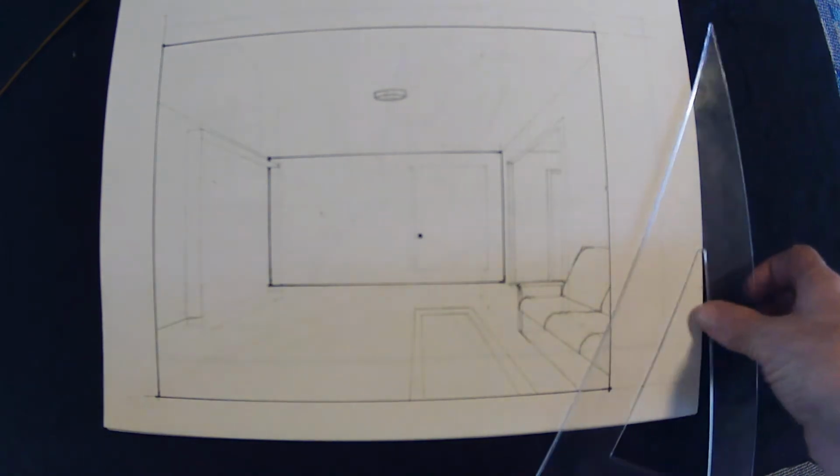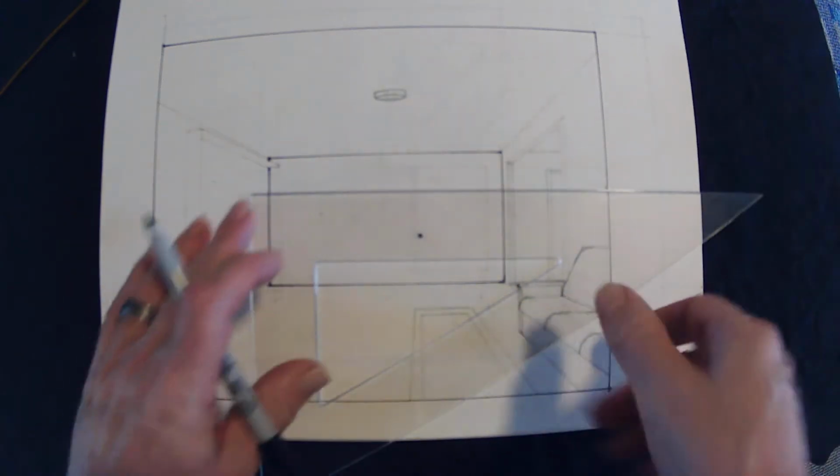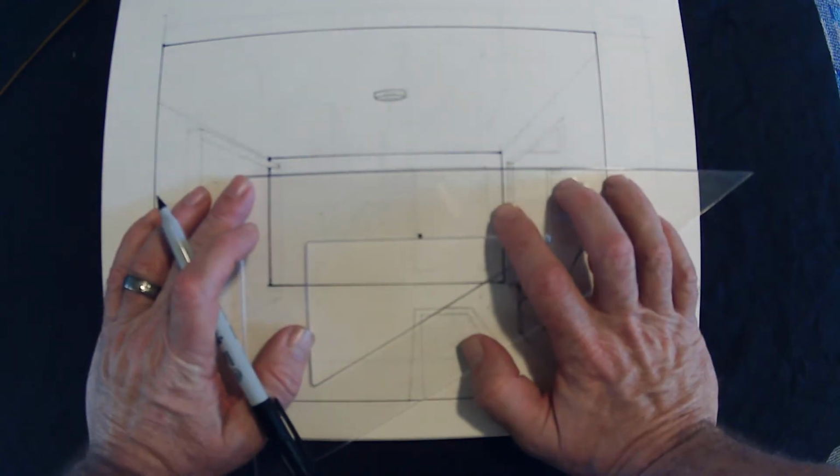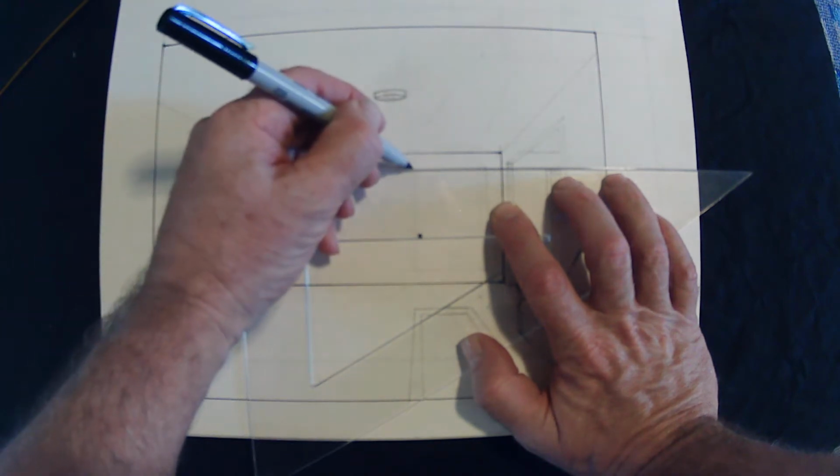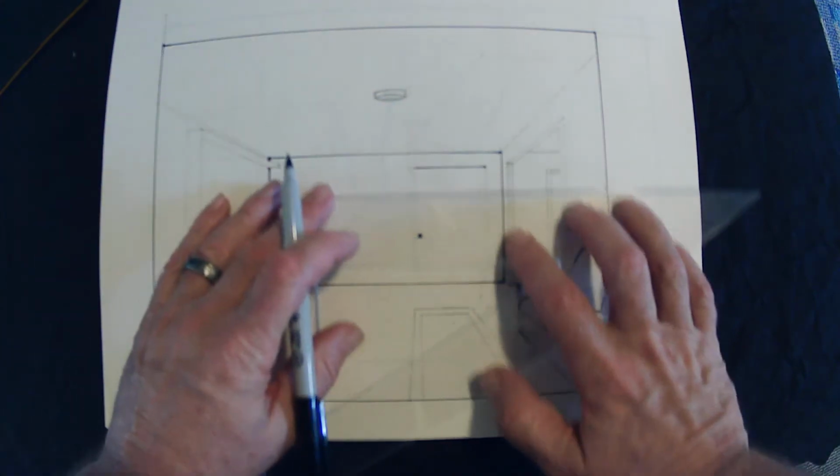Okay? So once I get that established, I'm going to draw my window. Here's the window in my living room, right here.